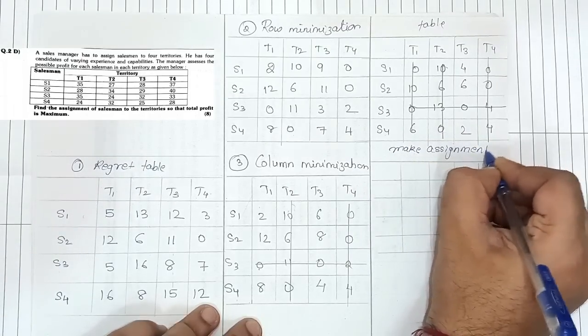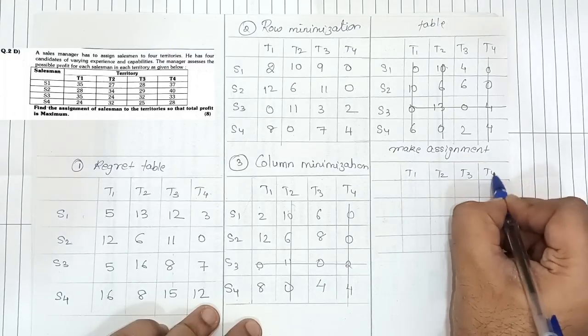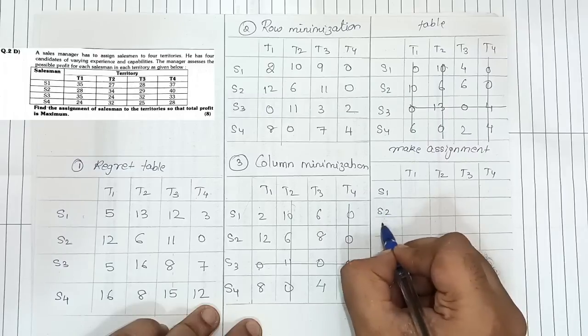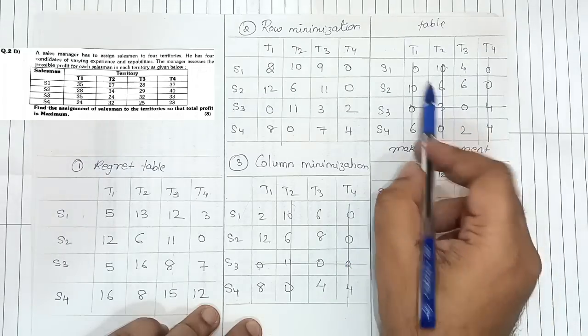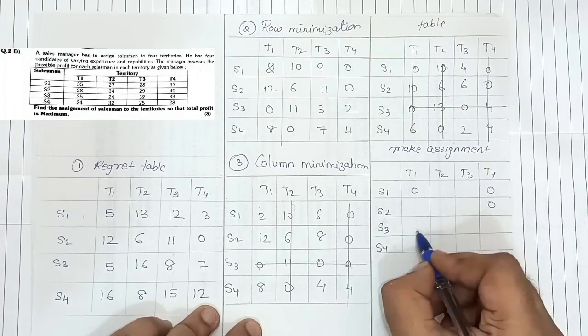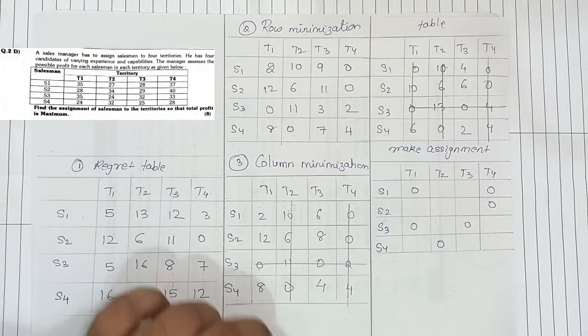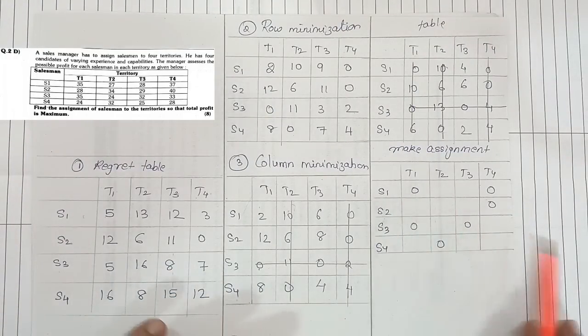In making the assignment, we only have to note down the zeros. The zeros are very important. So we first only take the values of zeros. In the first case, there is 1 zero here, 1 zero, all the zeros. I'm just noting down wherever all the zeros are possible. Now we'll go row wise, or we can go column wise, but first you have to select only those zeros which appear only one time in that particular row or column.